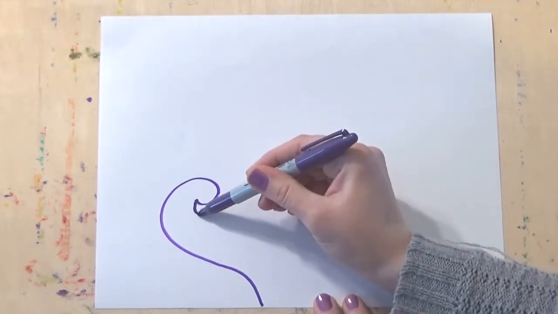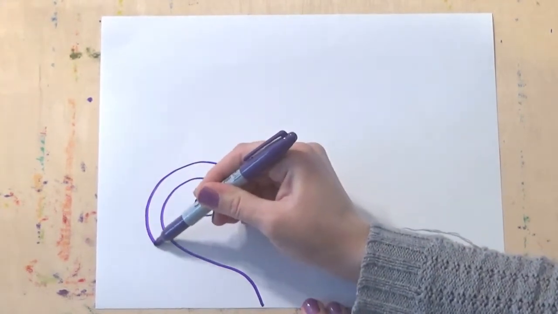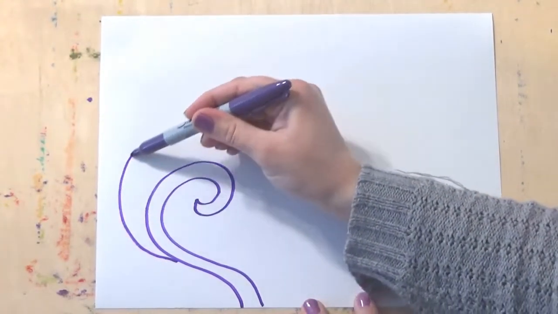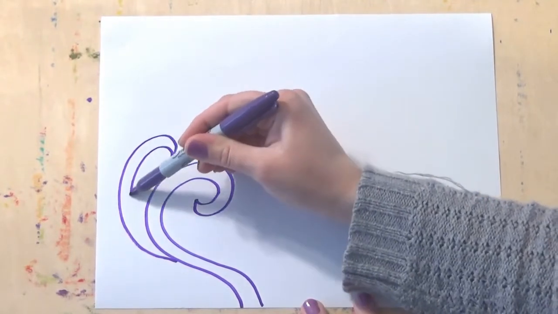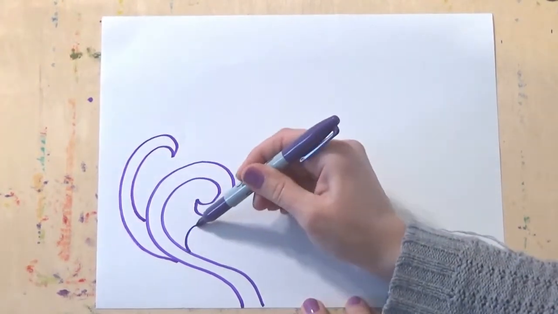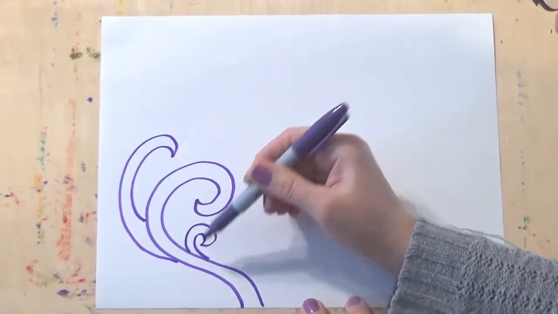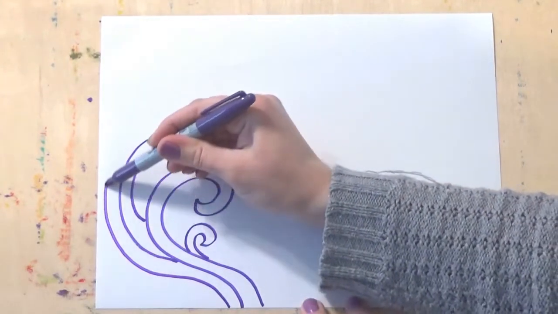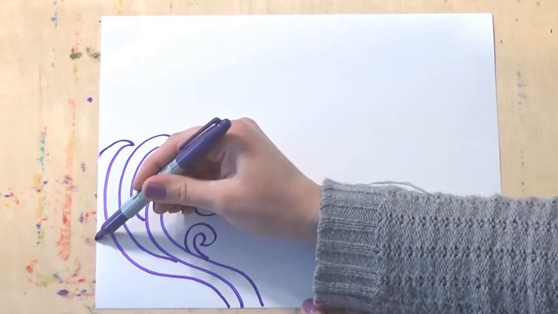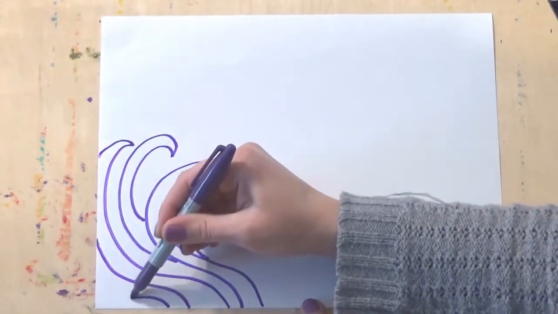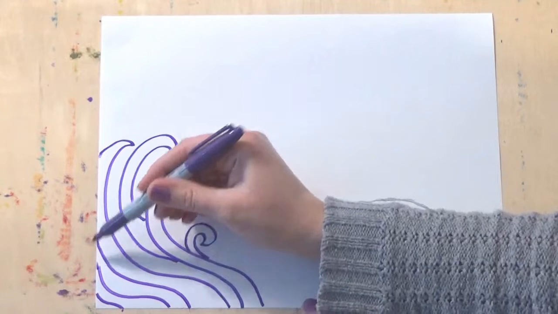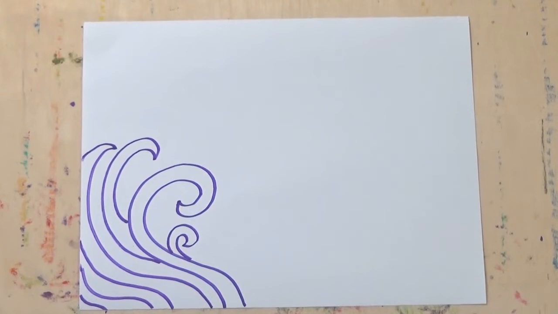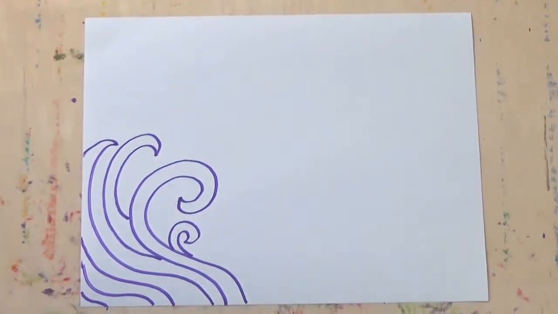I'm going to start with drawing a wave. Yours does not have to match mine. If you want to draw your water in the front differently, that's fine. Or you can follow along with me and draw your waves like I'm drawing my waves. So the front layer of this picture is going to be water. The second layer will be mountains, and the third layer will be the sun. So we're doing the foreground first, and in the foreground is the water.